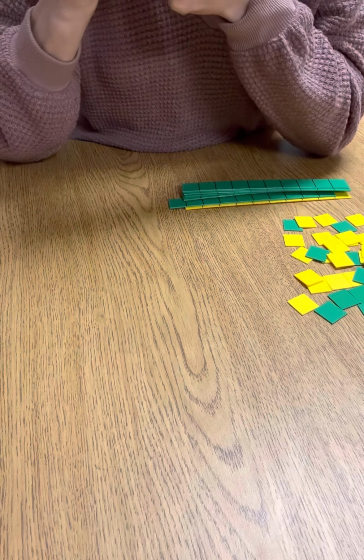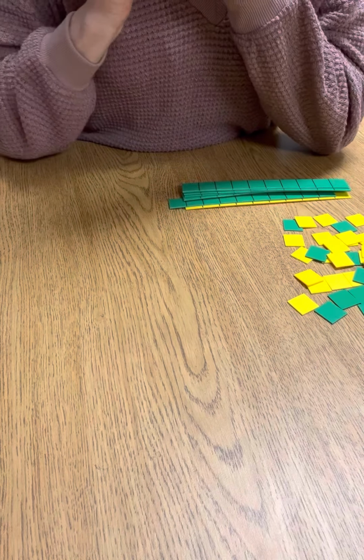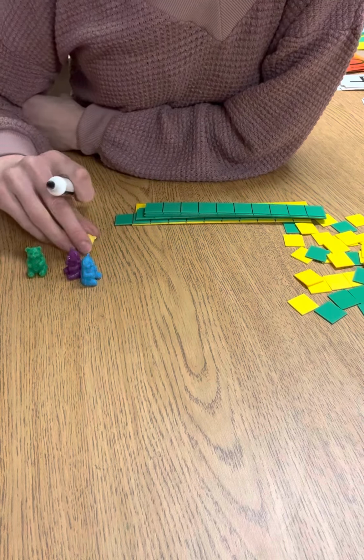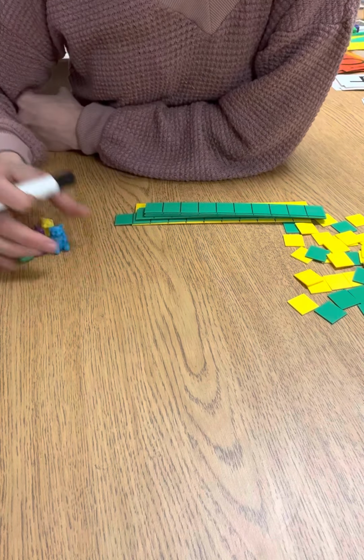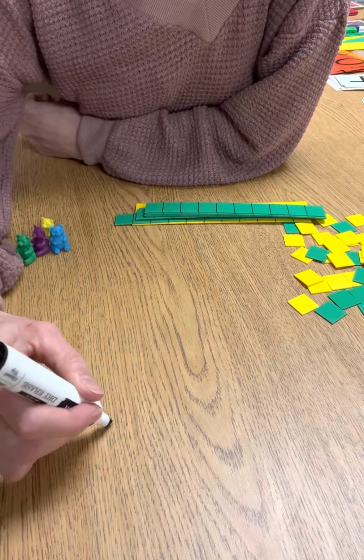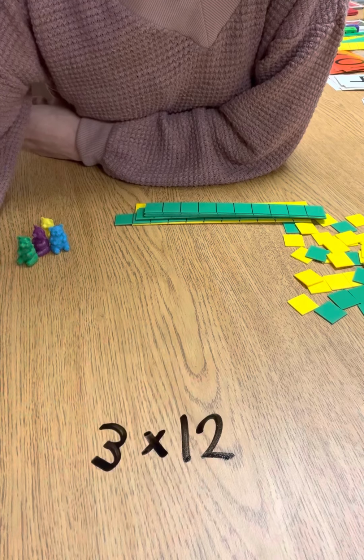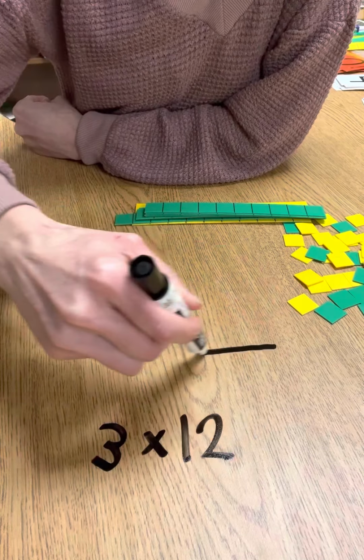I'm back with more area model fun. We're gonna still work with movie theaters with our little bear friends here, but this time we're gonna make a bigger movie theater. So I'm gonna have one that's gonna be 3 rows with 12 seats in each row. Now here's the screen again.